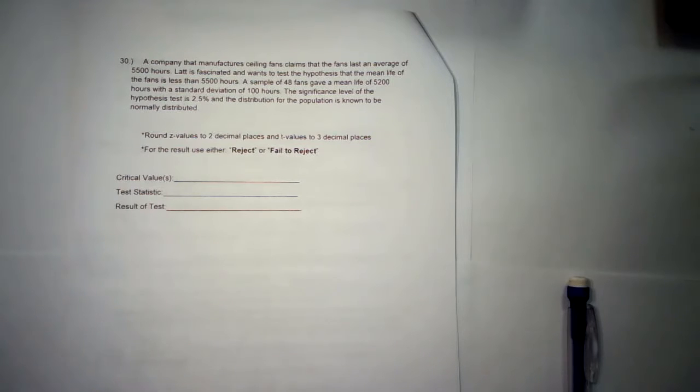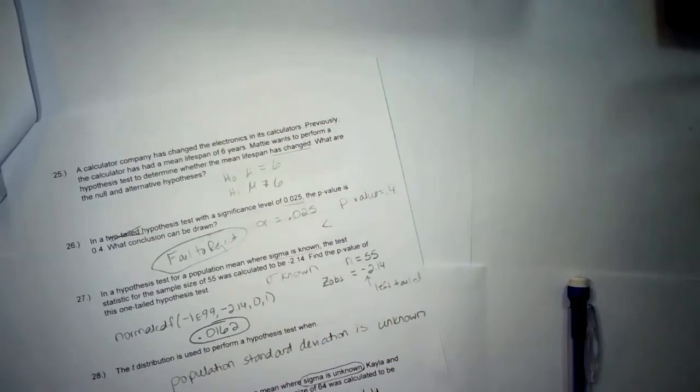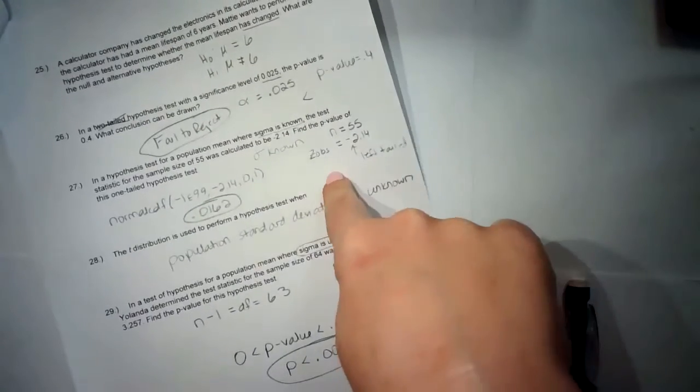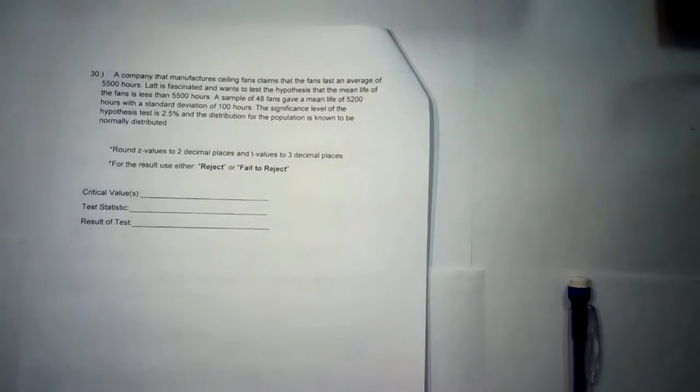Now, if you remember, we already went through and found some p-values. So you did have some p-value problems built in already, like number 27 and number 29. But as far as your actual tests, they're only going to be critical value approach. I think that's good because I like the little picture.